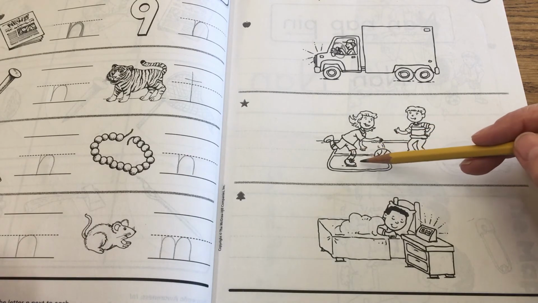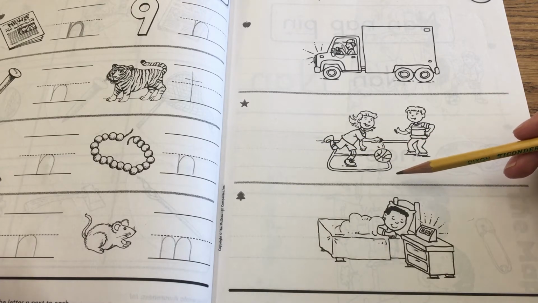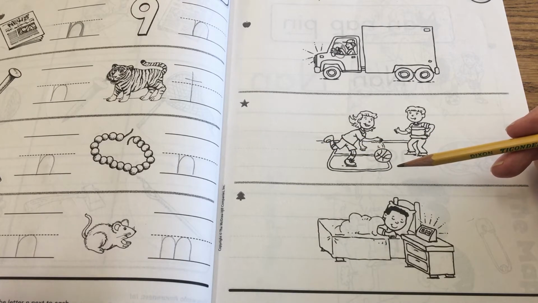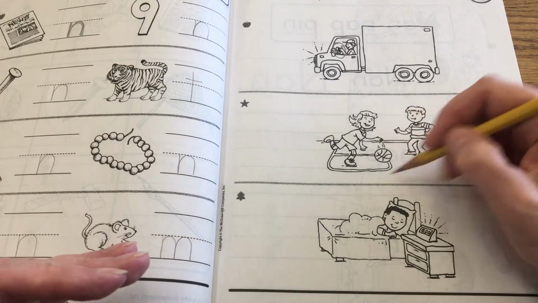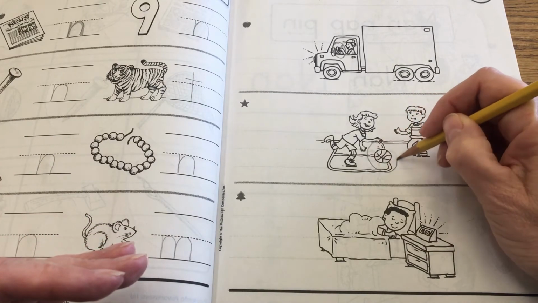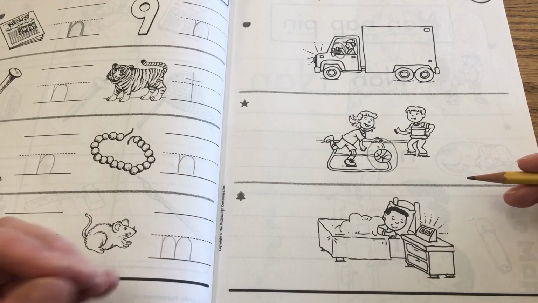If she's running, what does it sound like when you run? Your feet, you can see there's little movement lines there. Your feet make a slapping noise when they run against the ground, right? And then the basketball, okay? I'm going to circle the basketball because when a ball bounces, it makes a noise against the floor, okay?